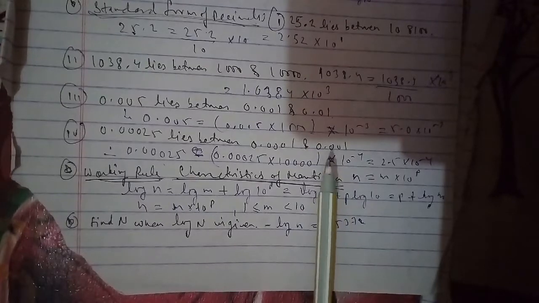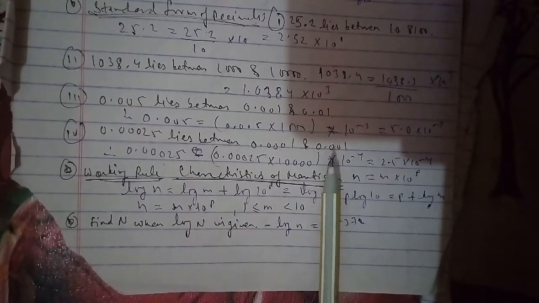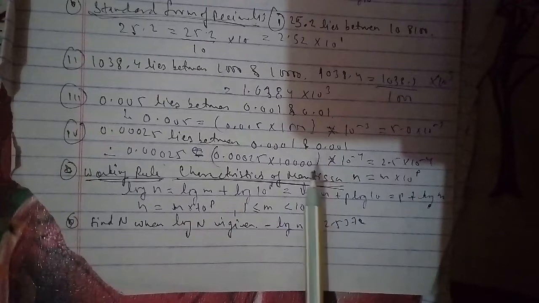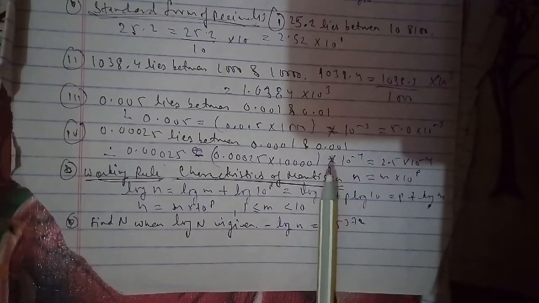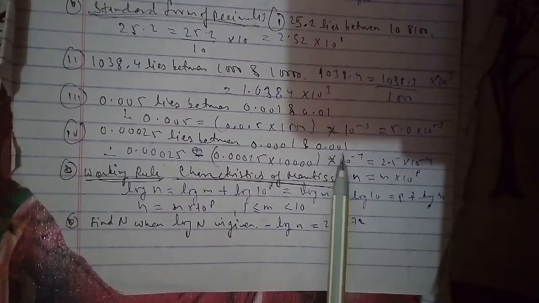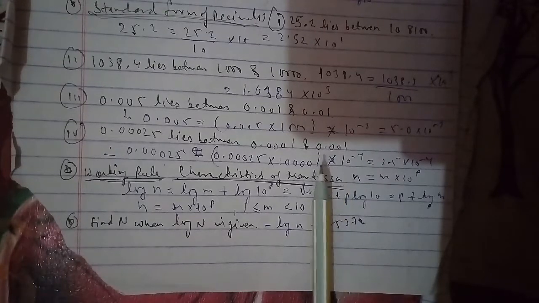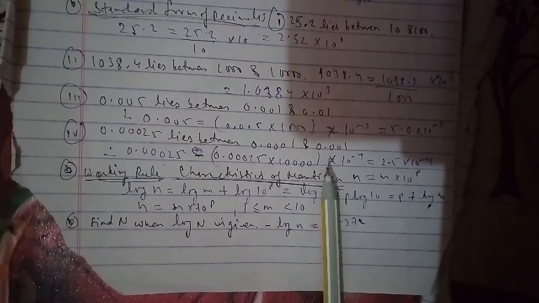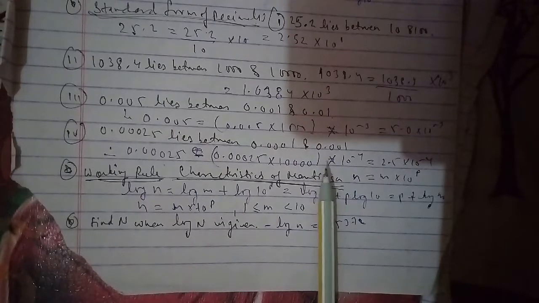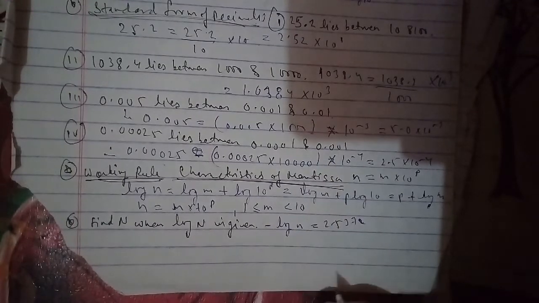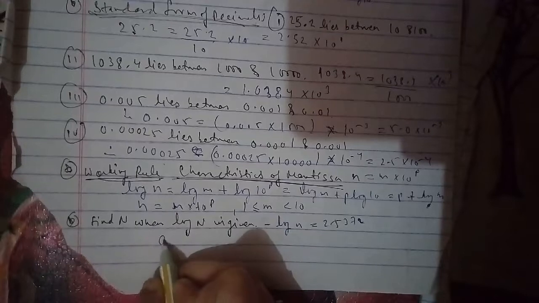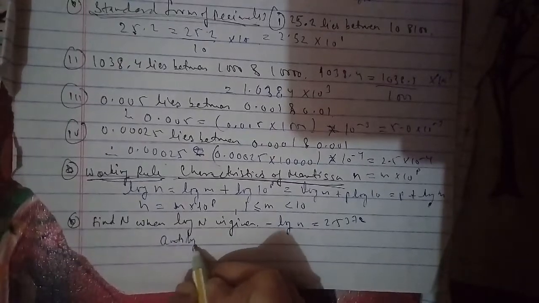In the antilog table, the entry under column 7 in the row 0.53 is 3.443, and the mean difference for the last digit 2 in that row is 2, so the table gives 3.445, and hence antilog 0.5372 is equal to 3.445.